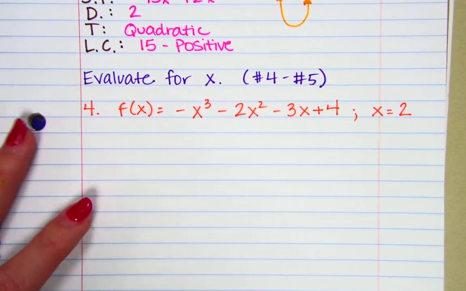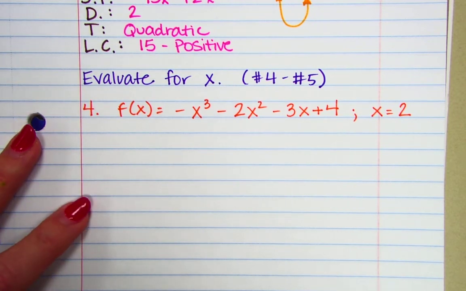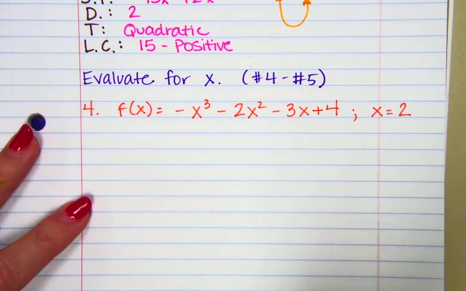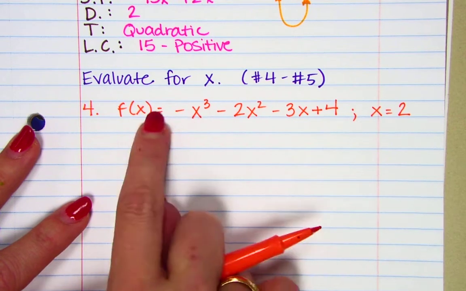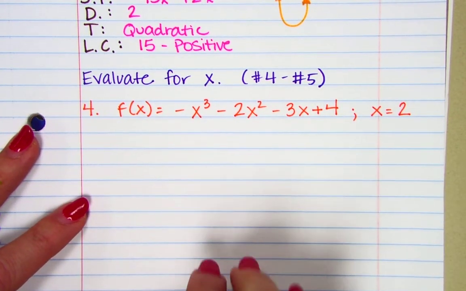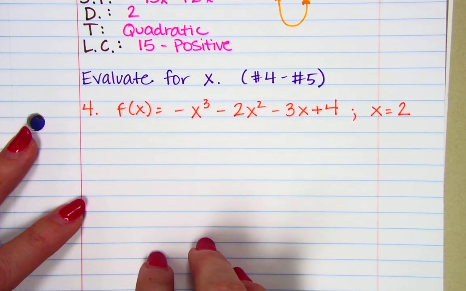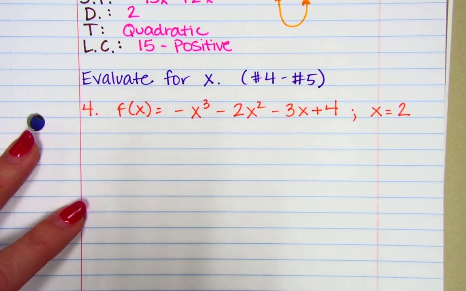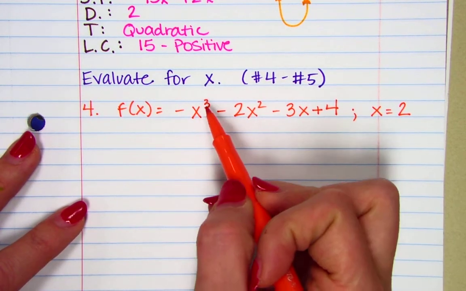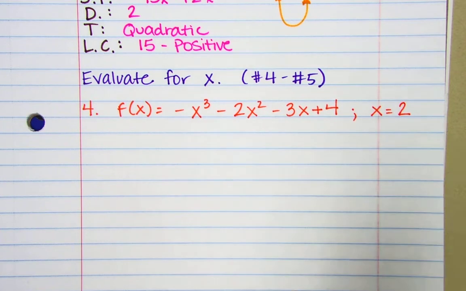Okay, there's a couple of different ways you can evaluate. Evaluate means plug in. Okay, so one way is you can plug in a 2 everywhere there's an x. Okay, you have to use parentheses. I cannot stress this enough. Okay, it will give you the wrong answer if you don't use parentheses. Okay, because of the exponents and the negatives, that will give you the wrong answer.